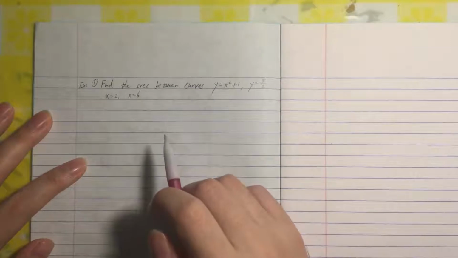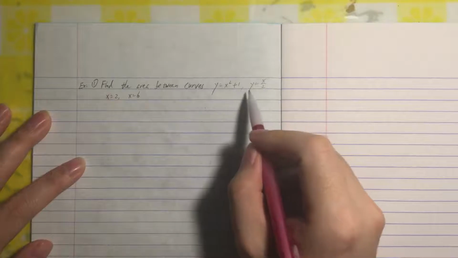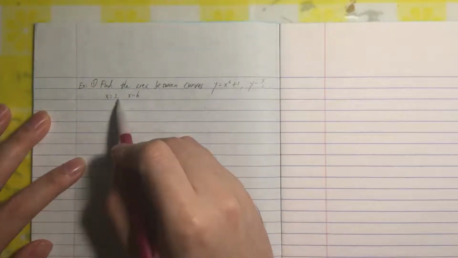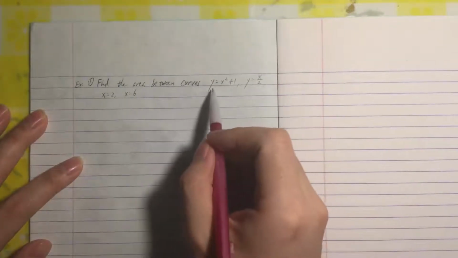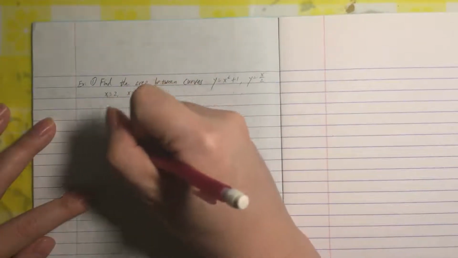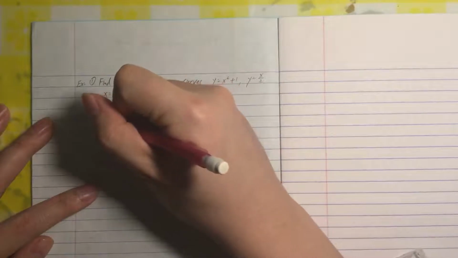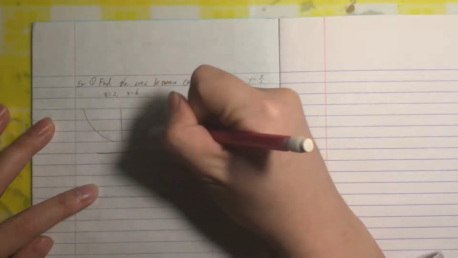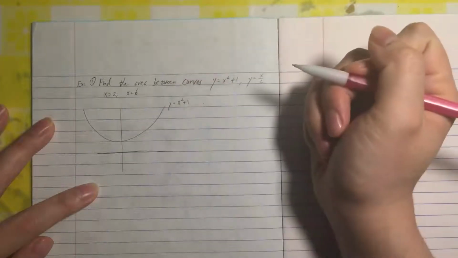Next, let's look at an example. Find the area between the curves y equal to x squared plus 1, y equal to x over 2, x equal to 2, and x equal to 6. In order to find the area between the curves, let's graph these curves first. The first curve, y equal to x squared plus 1, is a parabola opening upward.